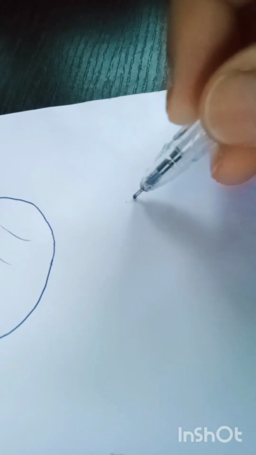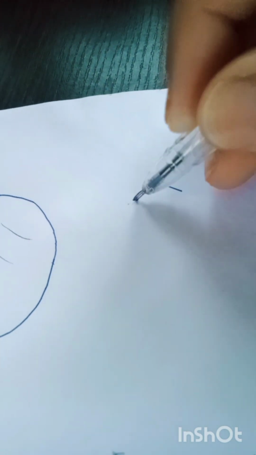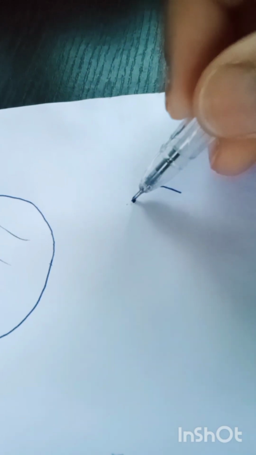So this will be like this. This is the carved portion of the surface of the sphere. This is the curved part.